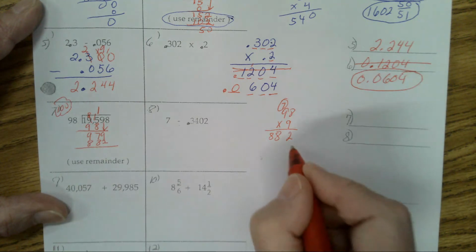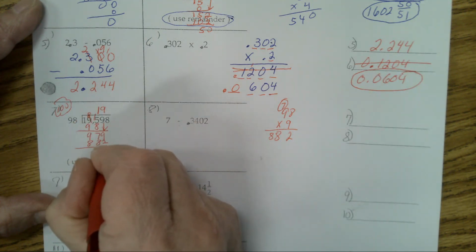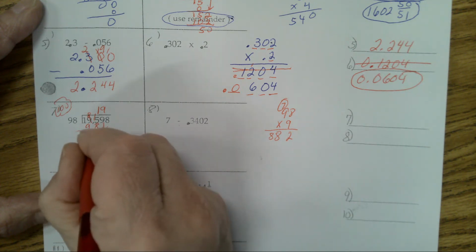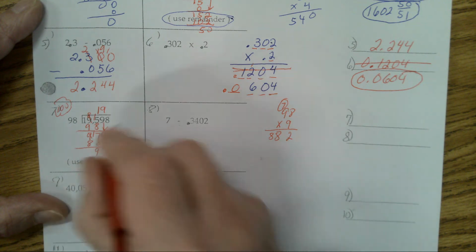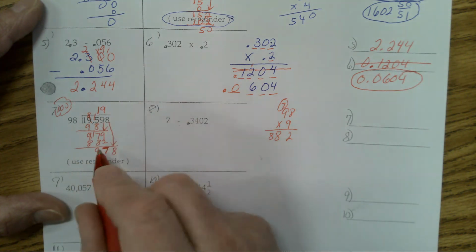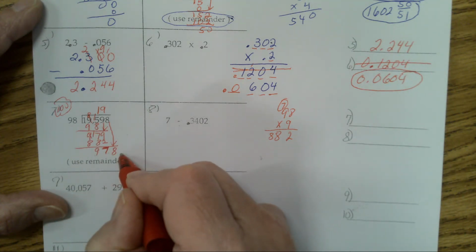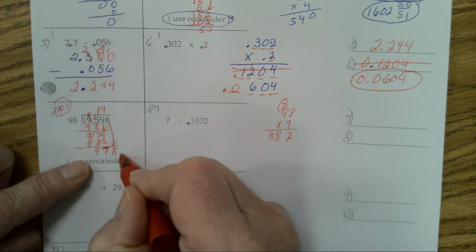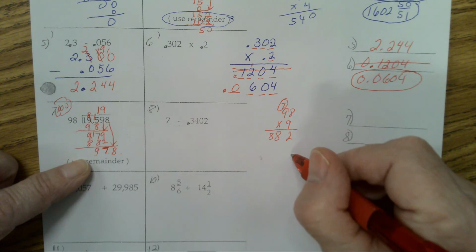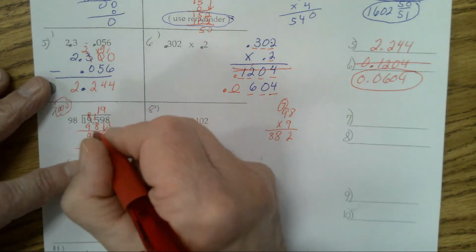Subtract, and let's see, I want to put the 9 above it. Subtract. 9 minus 2 is 7. 7, whoops, borrow. 17 minus 8 is 9. Bring down the next number. Well, how many 98s are in a 978? Well, it looks like it's going to be 9, 882. It's going to be 9, isn't it?